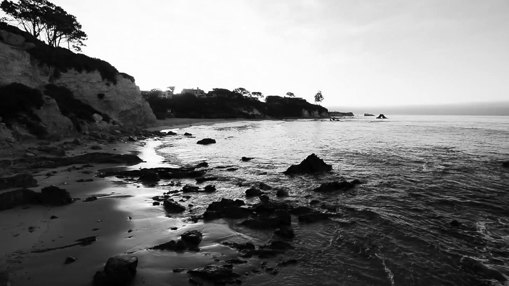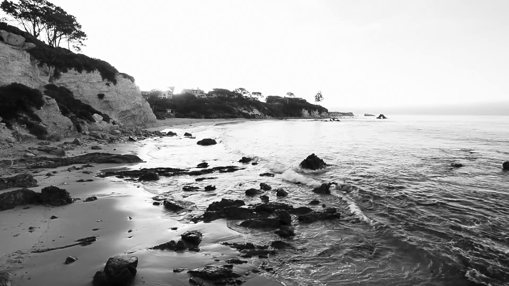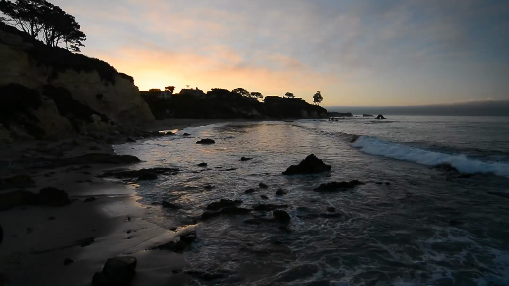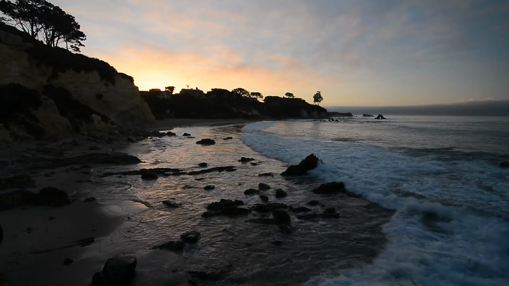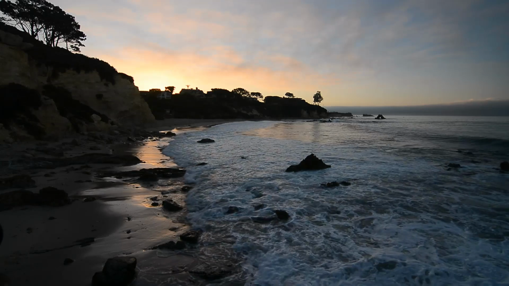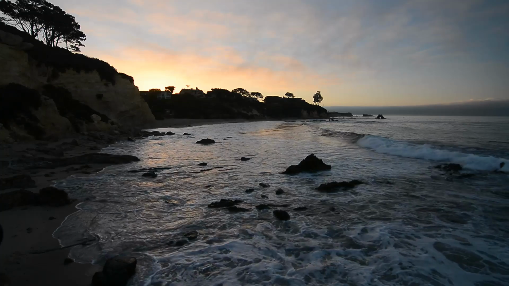So let me show you what this scene would look like if I were to use the standard picture control, picture style. And here we are with standard. And by the way, when I say picture control and picture style, I say both of those phrases interchangeably, that's because it's called picture control on Nikon cameras, and it's called picture styles on Canon cameras.